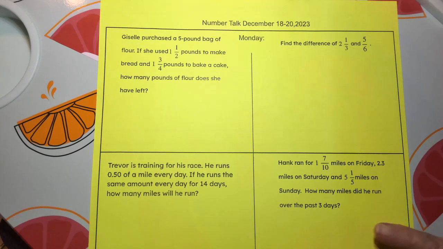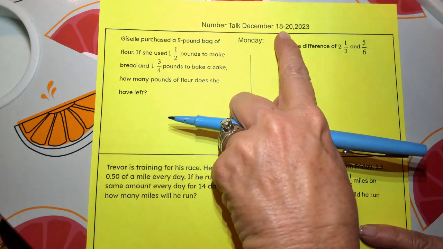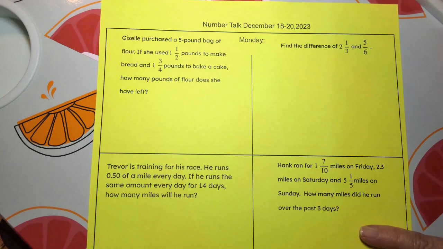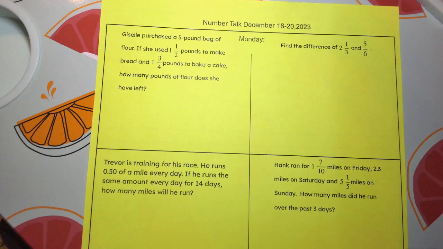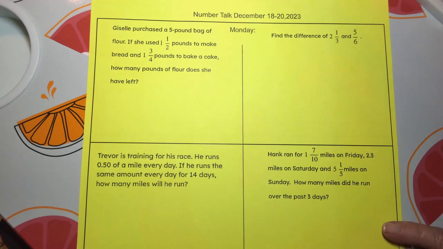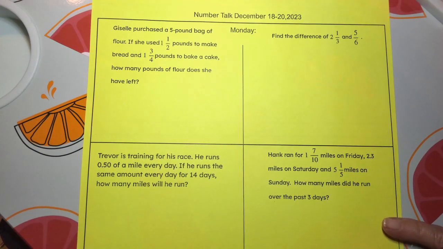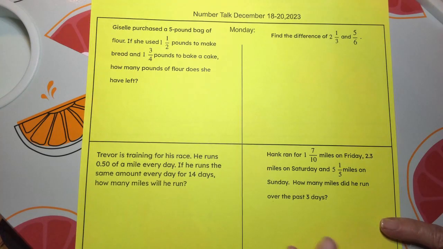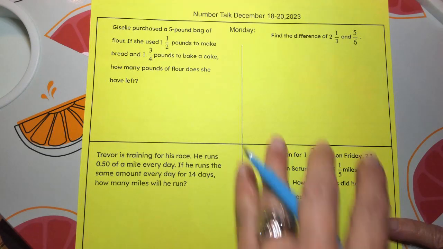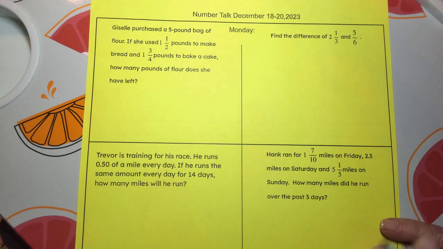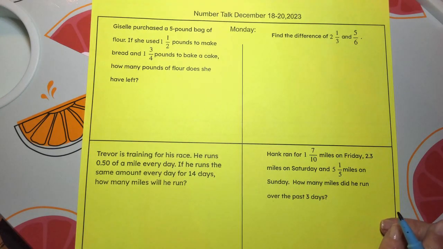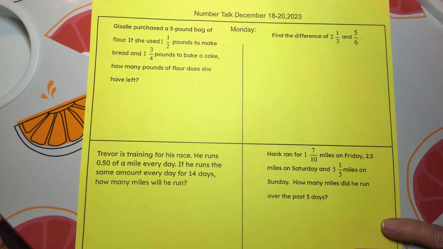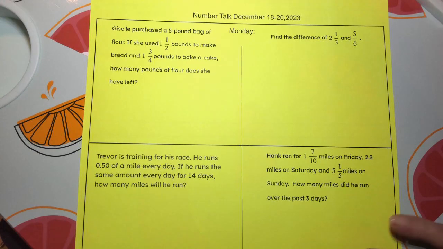Okay, so this is our number talk for December 18th through the 20th. For Monday, we have 4 problems that we're going to be solving, and they all involve fractions or even decimals. So what I thought I would do is talk you through some of these so that you have a better understanding, and hopefully by the time we get done with this, you will have 4 really good answers and be able to think in multiple ways when solving these types of problems.